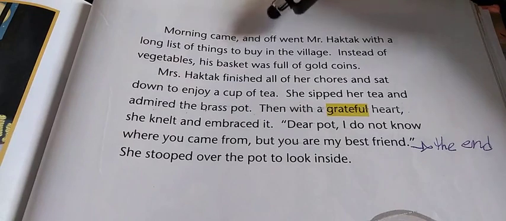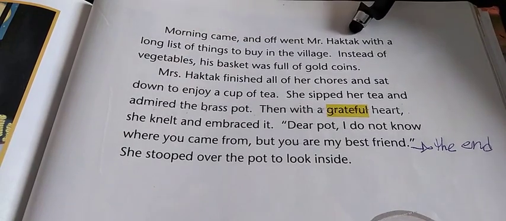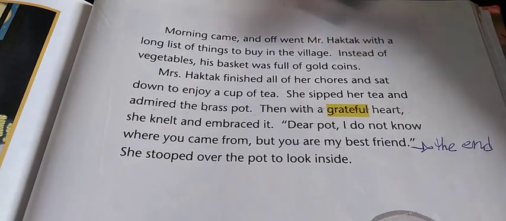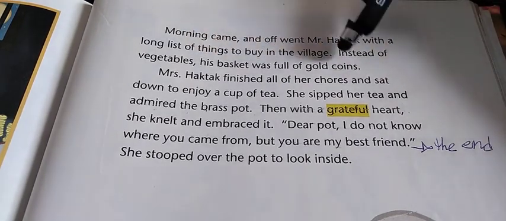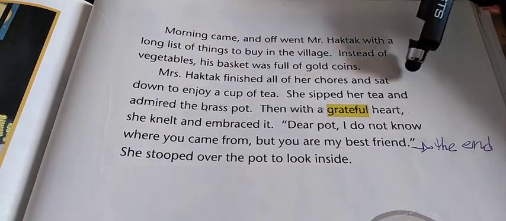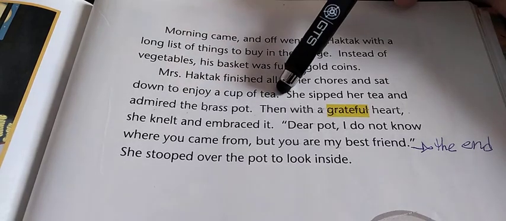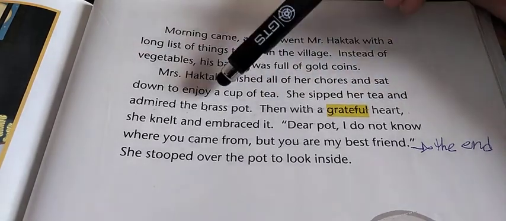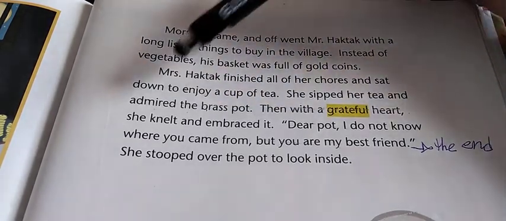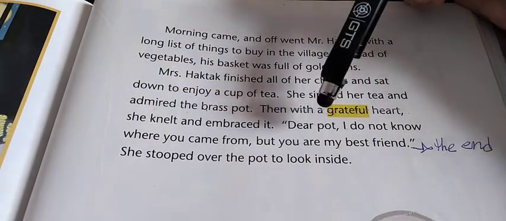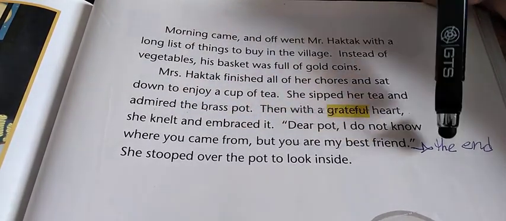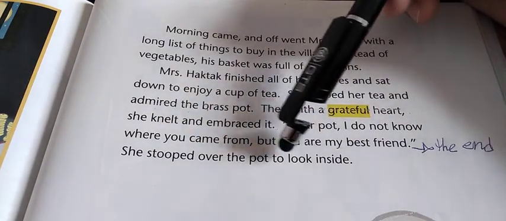Morning came and off went Mr. Hagtag with a long list of things to buy in the village. Instead of vegetables, his basket was full of gold coins. Mrs. Hagtag finished all of her chores and sat down to enjoy a cup of tea. She sipped her tea and admired the brass pot. Then, with a grateful heart, she knelt and embraced it. "Dear pot, I don't know where you came from, but you are my best friend." She stooped over the pot to look inside.